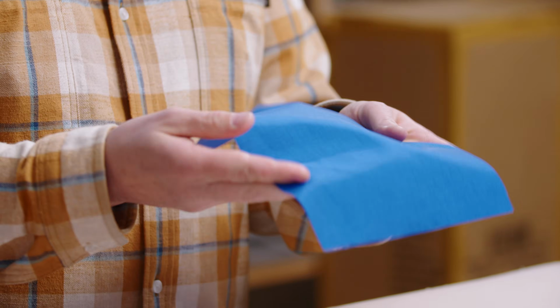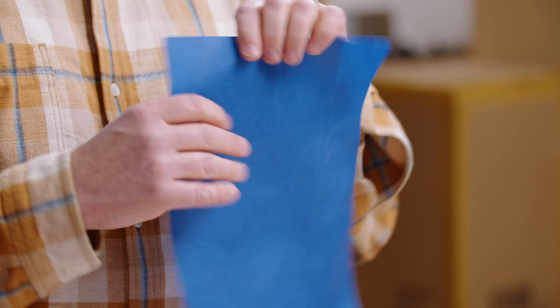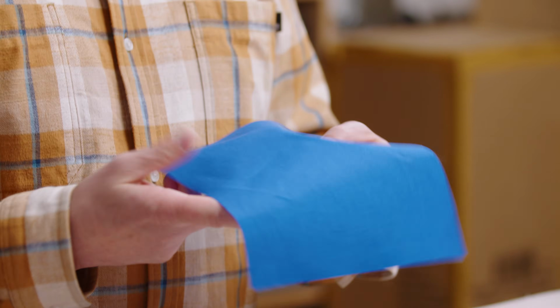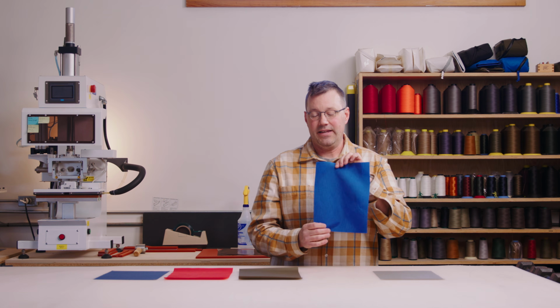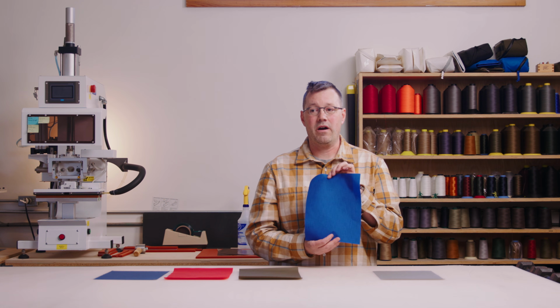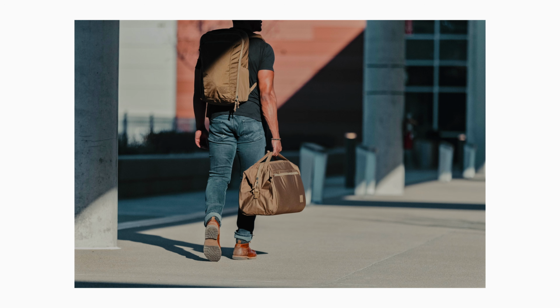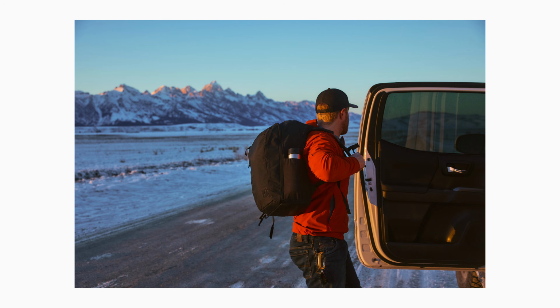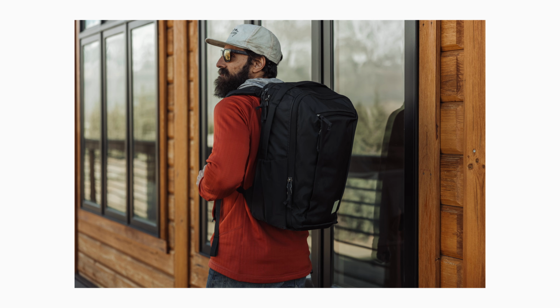It's got just a little bit more body and a little bit more heft. This textile also has a polyurethane coating on the backside. So that lightness and slickness combined with durability also makes this a great textile for our travel line. Super durable, super hard wearing, but just a little bit lighter for the travel use.